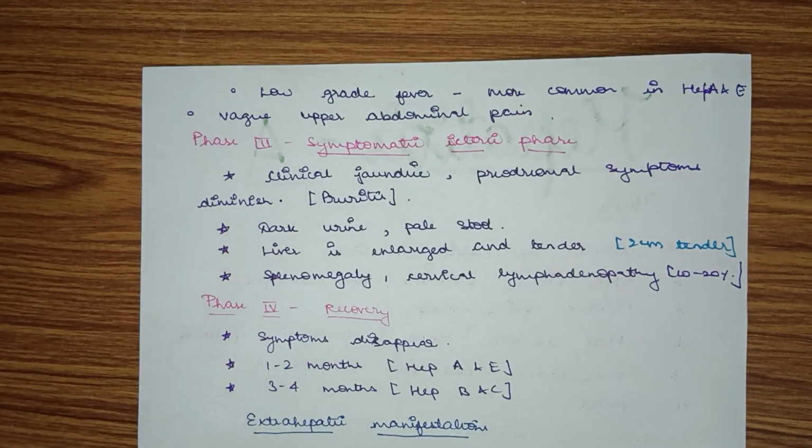However, low grade fever is more common in hepatitis A and E when compared to other hepatitis in the pre-icteric phase. There will be vague upper abdominal pain also.